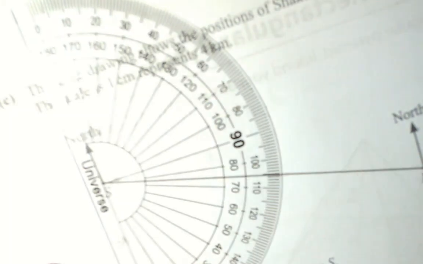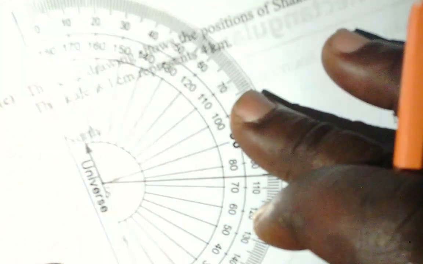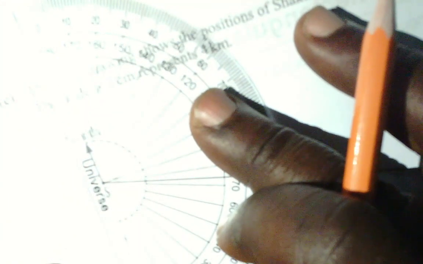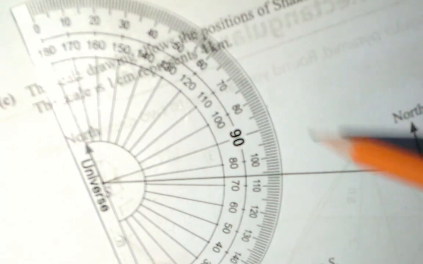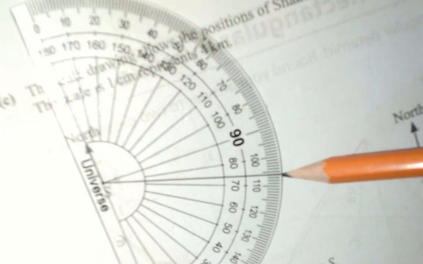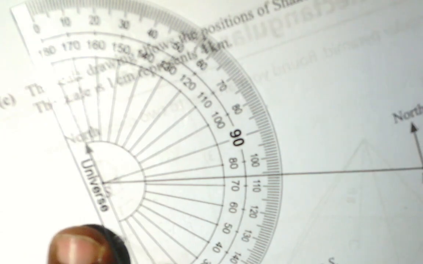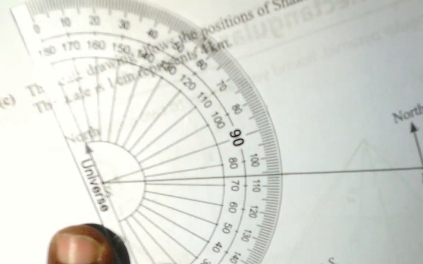Okay, adjust it a little. That is it right there. Now, I think it's not there yet. Okay, it's there right now. So I'll measure the angle and come all the way like this. This is 106. Yes, 106. So the bearing is 106 degrees.